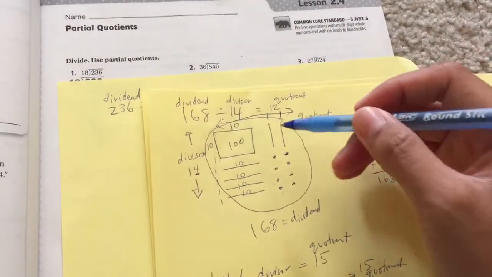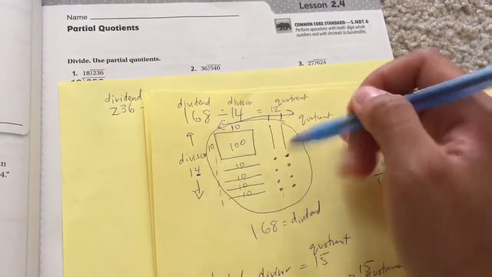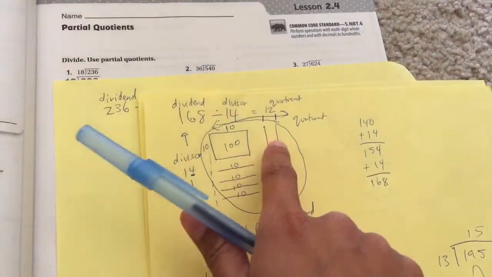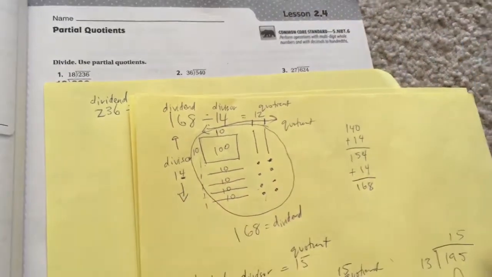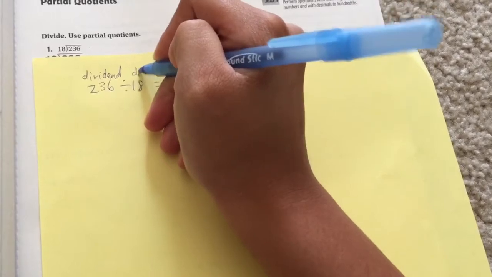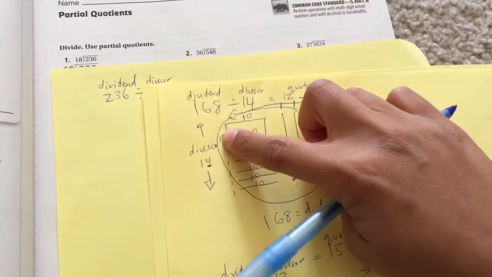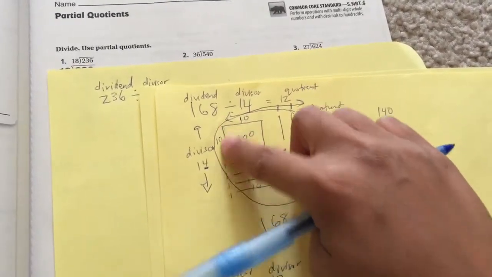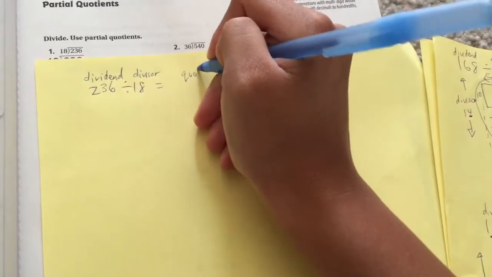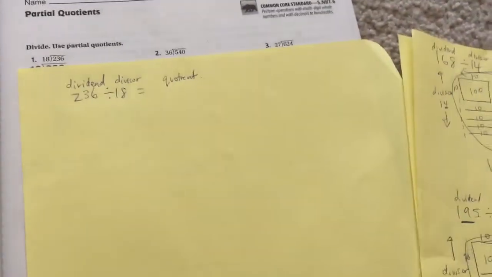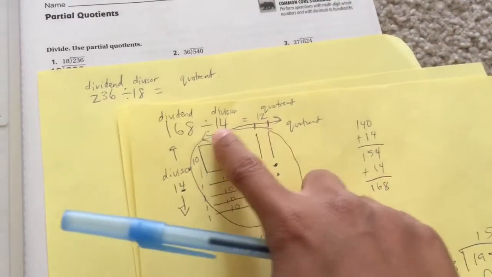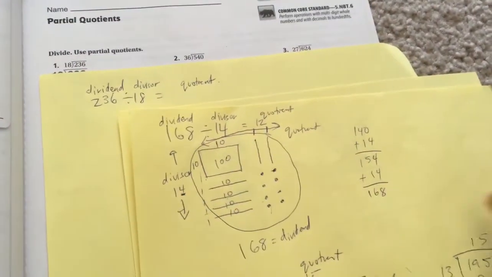So if you remember last lesson, the dividend was the total amount of flats, longs, and small cubes. The divisor is the next number, and that in the picture was the amount of rows going up and down. And then your quotient is your answer. And in last lesson's picture, it was the amount of columns going left and right.